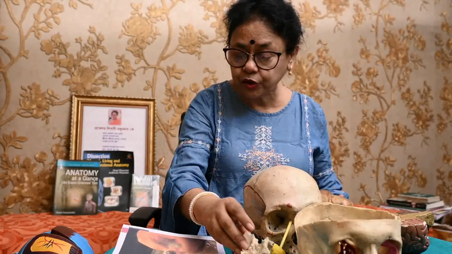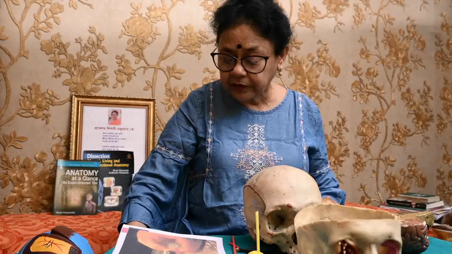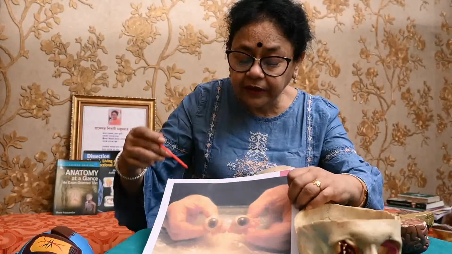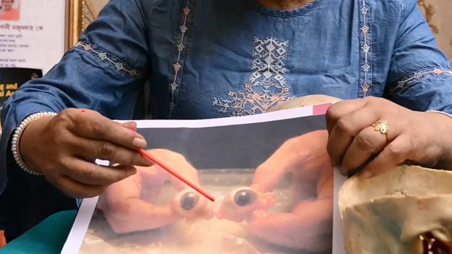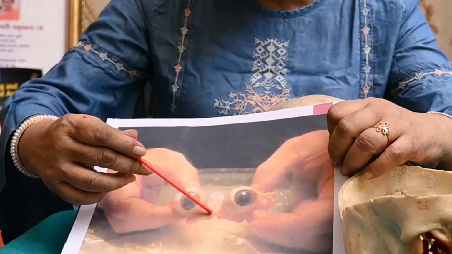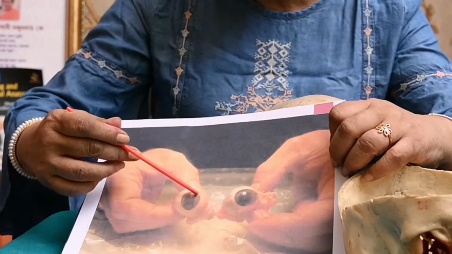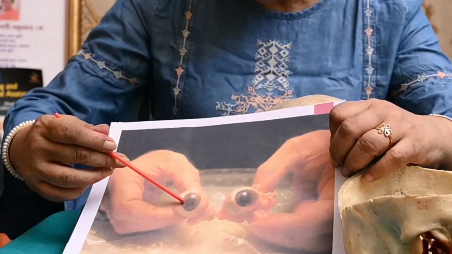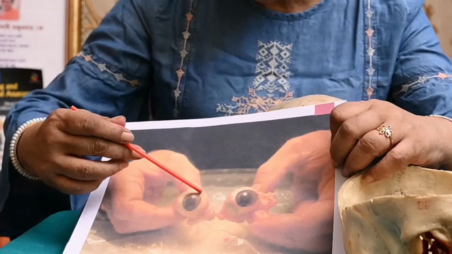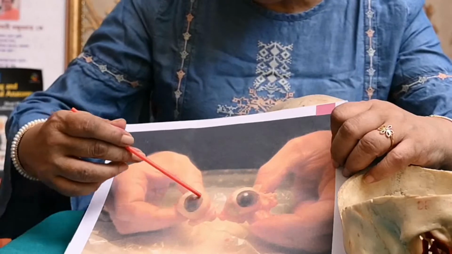So I will show you a photograph of a real human eye. You see, this is the real human eye, and here the doctor holds the optic nerve, and this is the portion of the iris, and this is the portion of the sclera.